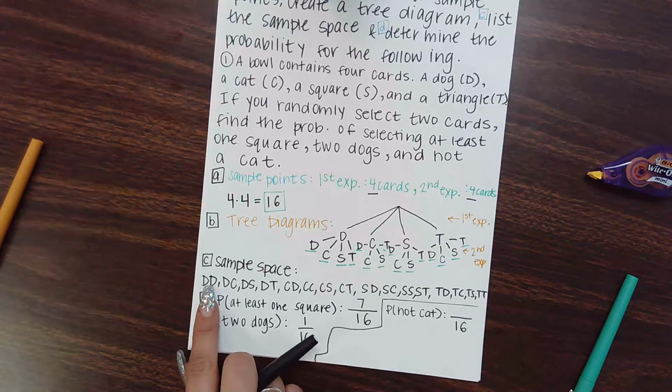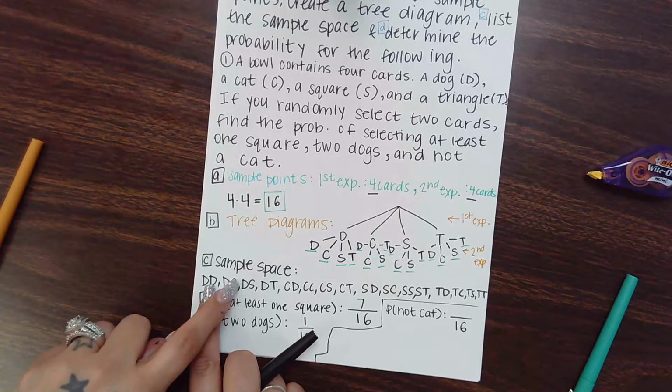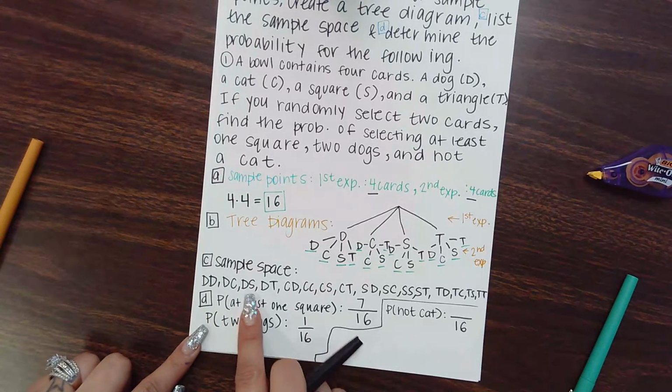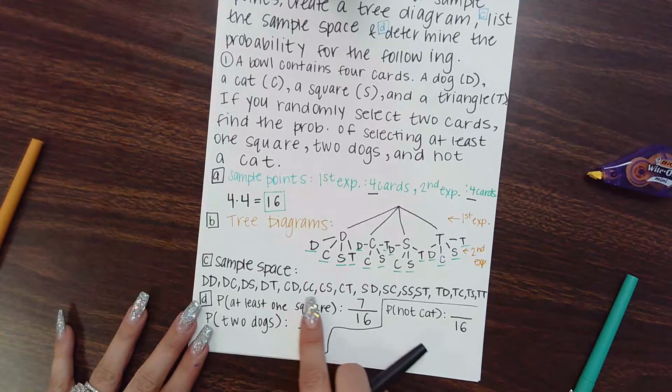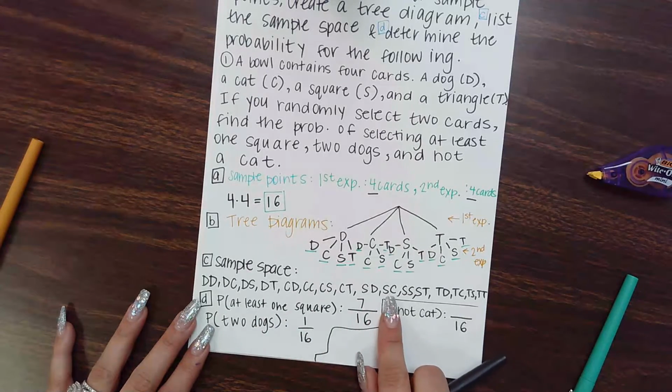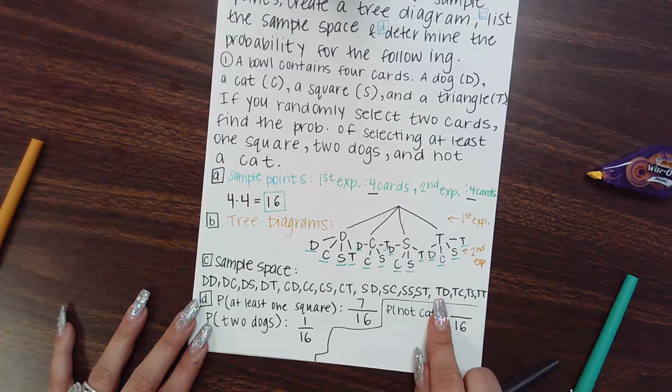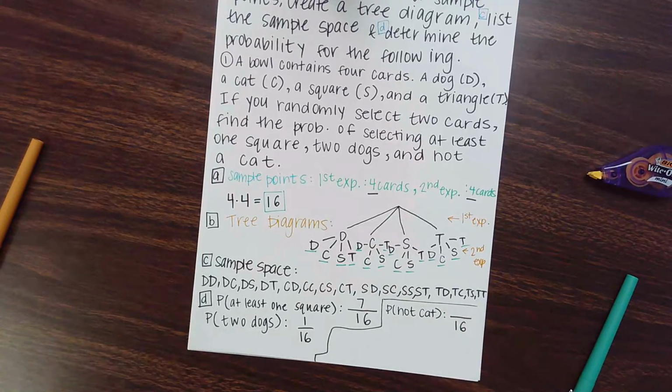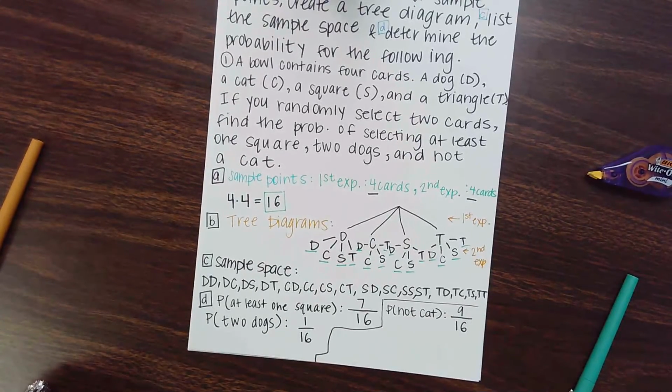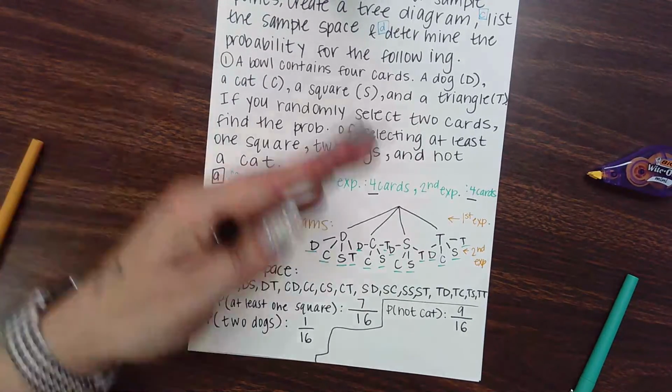1, I don't count DC, there's a cat in there, right? 1, 2, 3, none of those. 4, 5, 6, 7, 8, 9. 9 over 16. 9 is not prime, it's divisible by 3, 16 is not, 16 is even, 9 is not. That should be completely reduced, and that would be your answer. Does that make sense? Okay. That's the epitome of 11.4 right there.